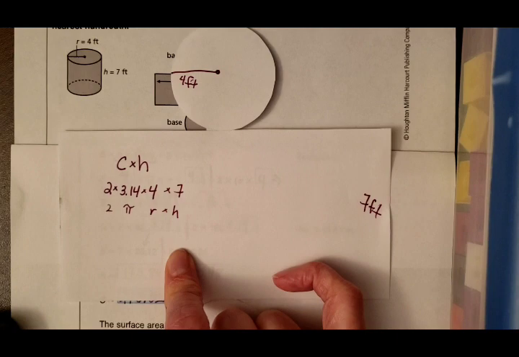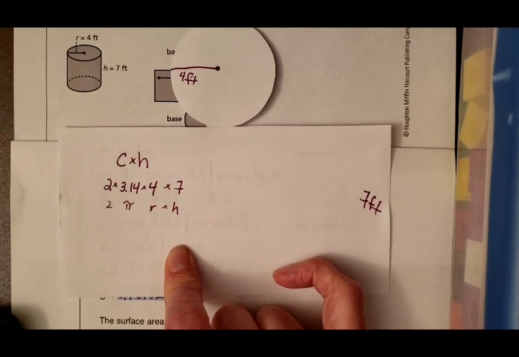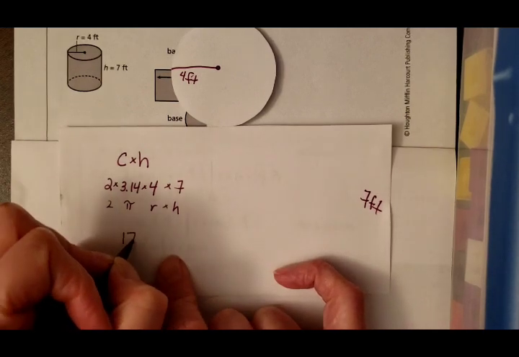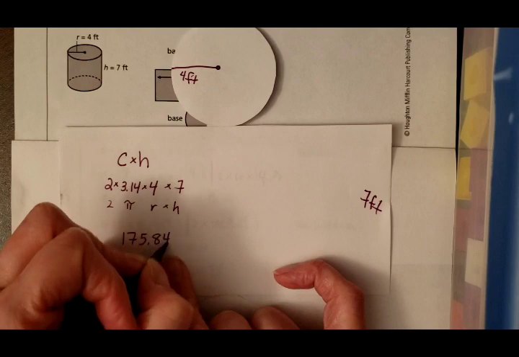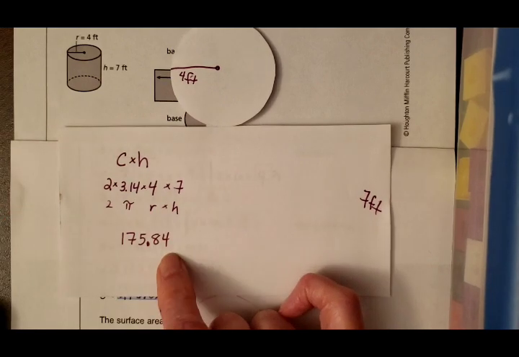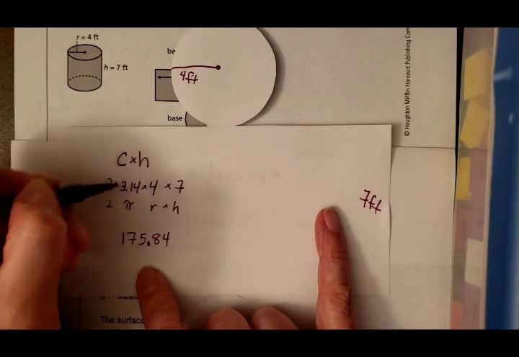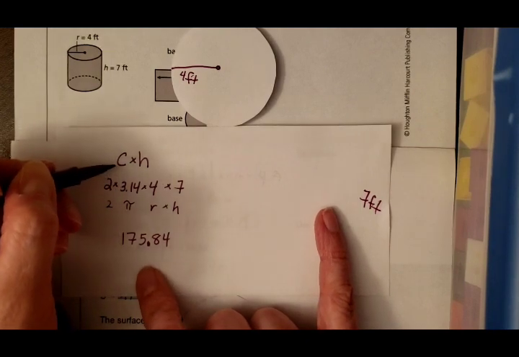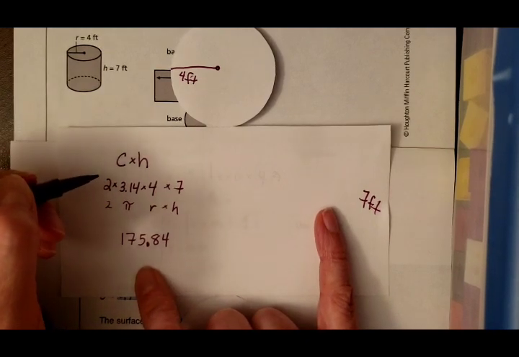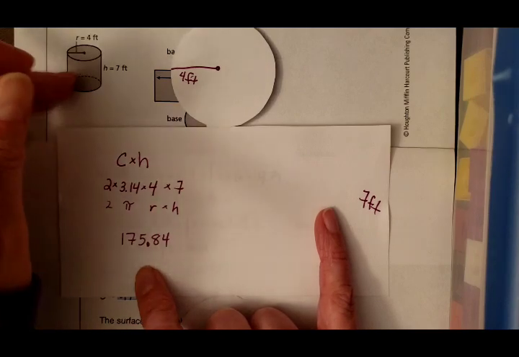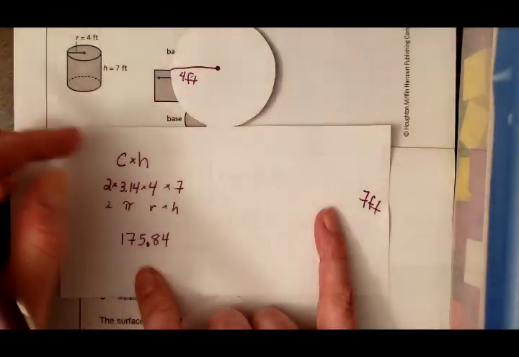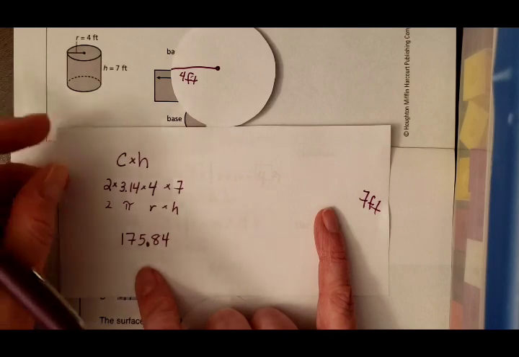What do you get? Should get 175.84. Okay? So that's part of it. Then, the trickiest part here is just remembering that you have to use circumference for the length rather than your traditional, just you're given a length. You're going to figure it out first.